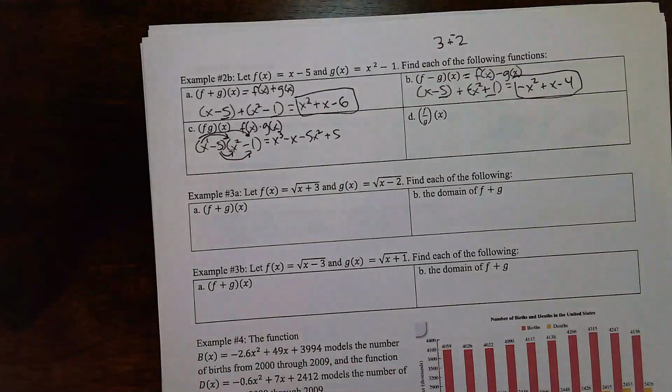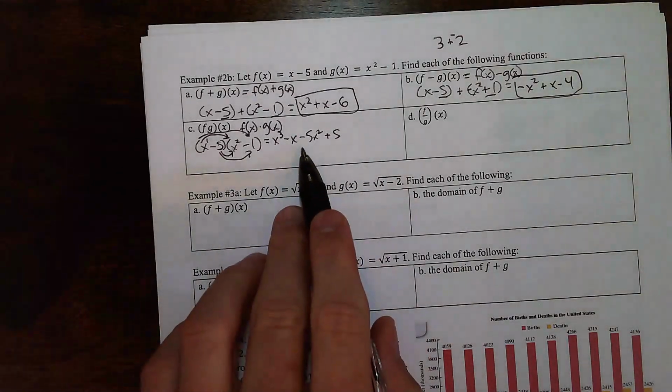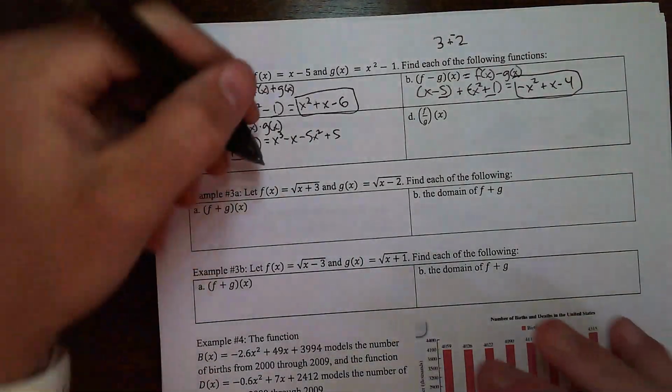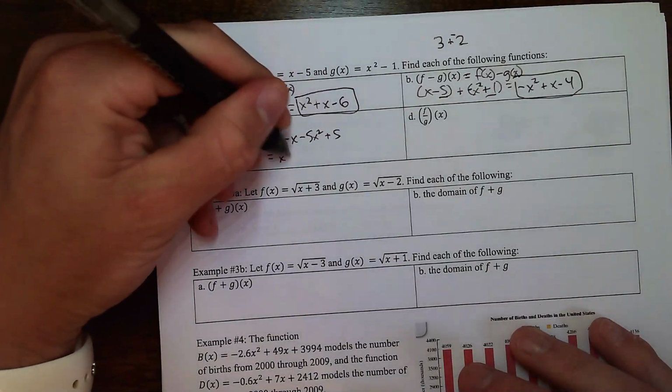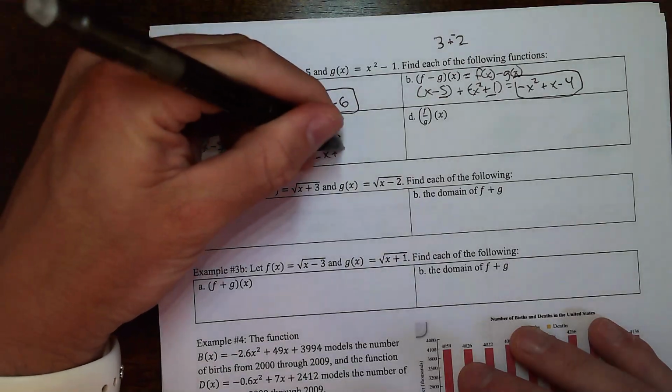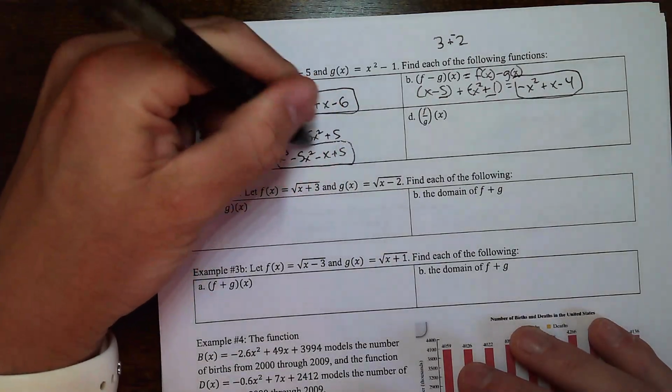Do I have any like terms? I don't have any variable-base exponent combinations that are the same, so I don't. I could leave this as my answer, but I'm going to rewrite it in descending power form, going from highest power to lowest power. This will be my answer.